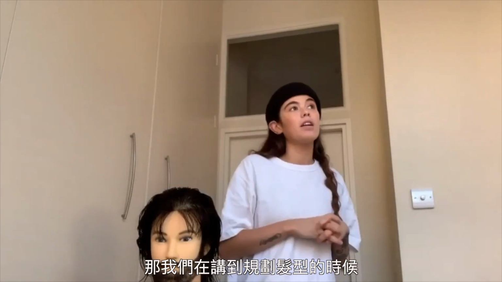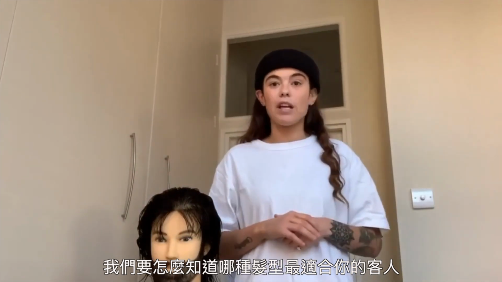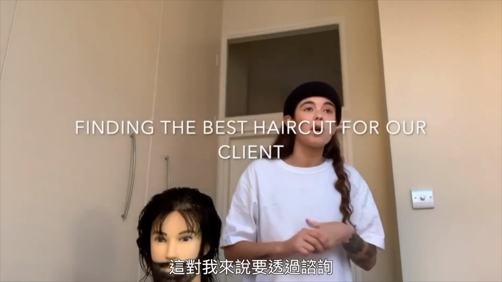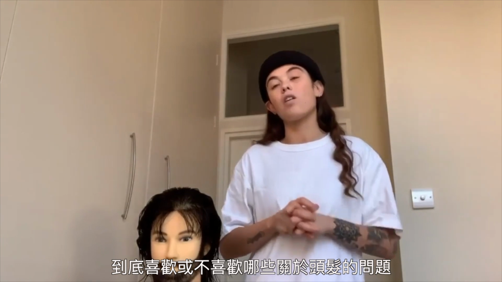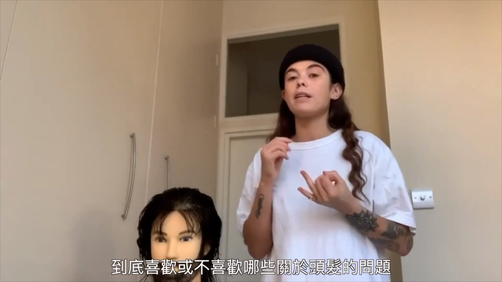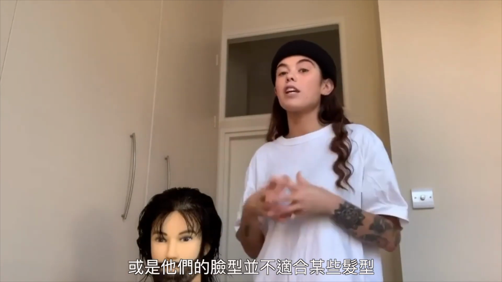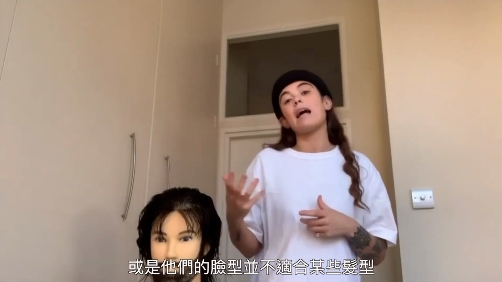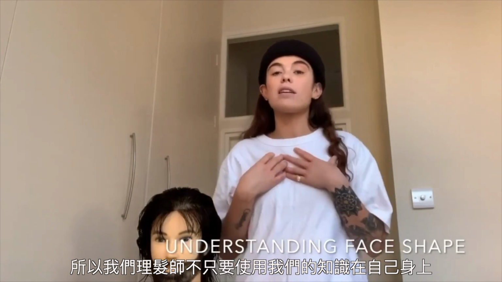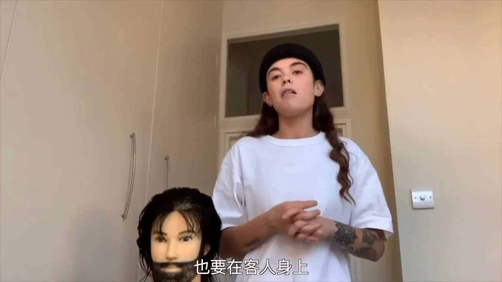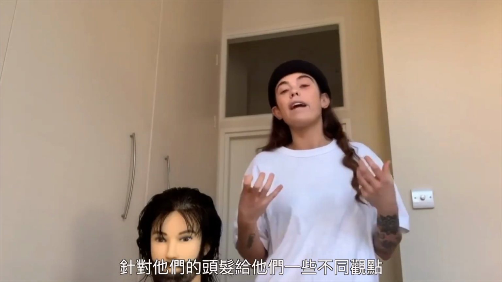And then talking about planning a haircut in general, how do we figure out what the best haircut is for our client? That comes down to a consultation for me. In a consultation, I will start off by understanding exactly what the client likes and dislikes about their hair. Maybe they're a little bit self-conscious about some things in their hair, or maybe their face shape won't match certain haircuts that they might be asking for. So that's where it comes down to us barbers to use our knowledge, not only for ourselves, but also for the clients, to let them know what we think and give them a little bit of a different perspective on the way they think about their hair.